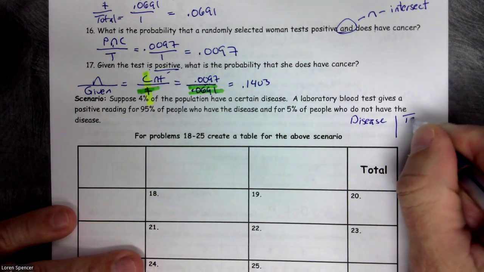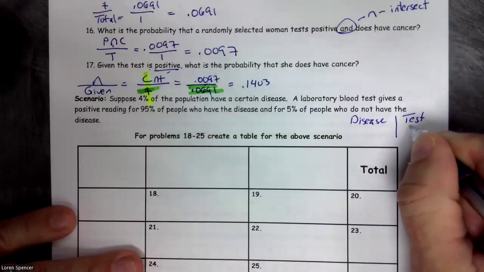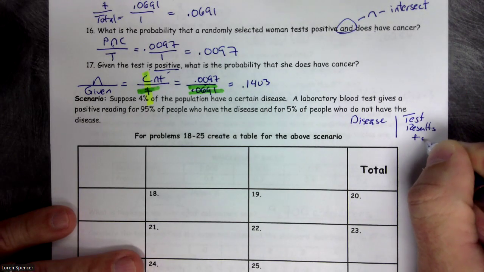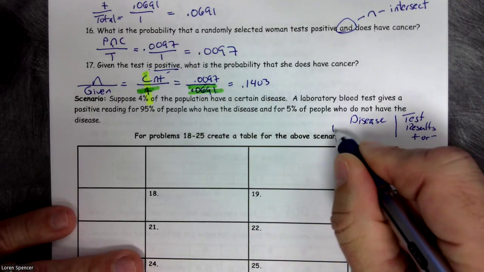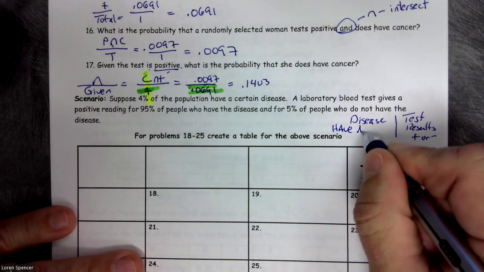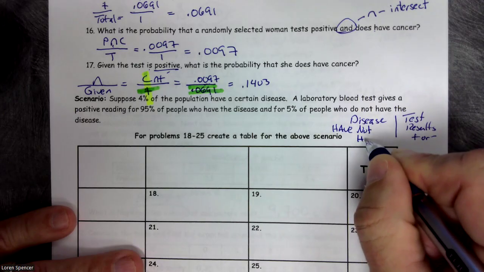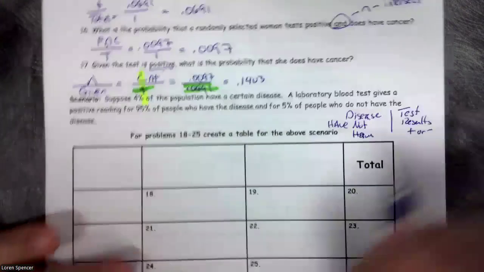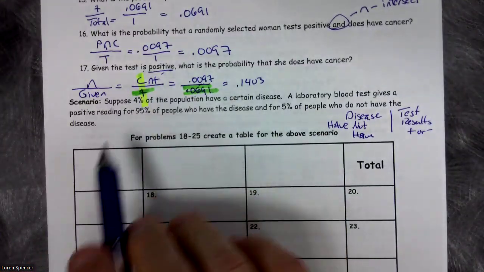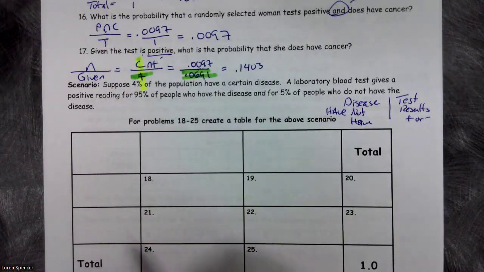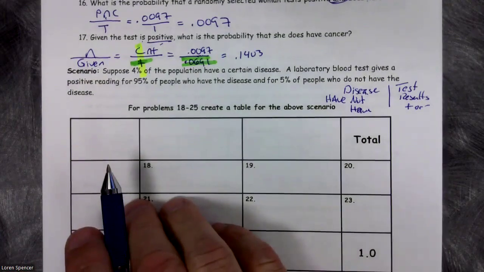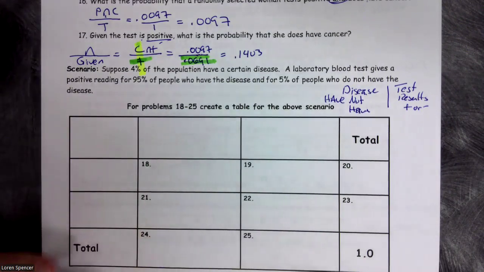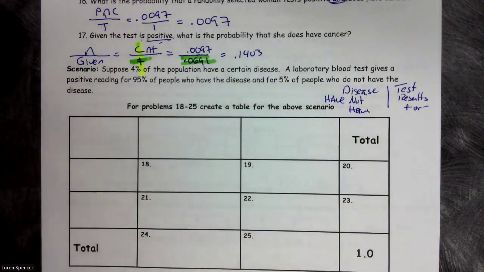Well, when I have a problem like this, I need to identify the one number that's associated with only one variable. Suppose 4% of the population have a certain disease. Well, 4% have a disease. Does this anywhere mention that they test positive or negative? It has nothing to do with test results. It has to do with disease. So that's the one number that's only associated with one variable. So I know that this is going to be 4%.